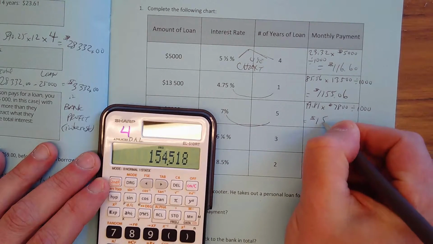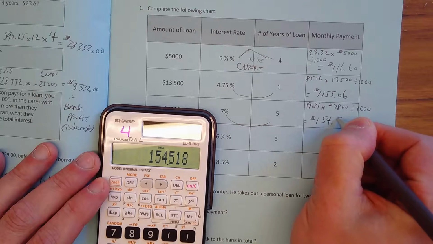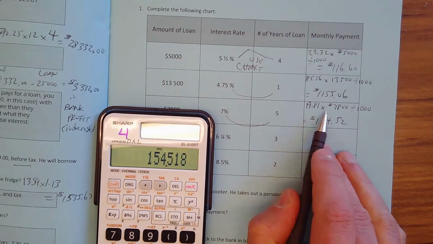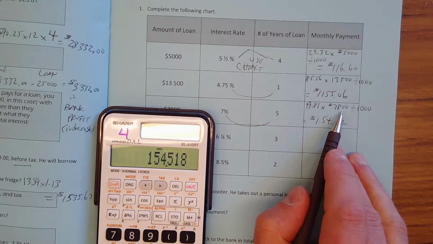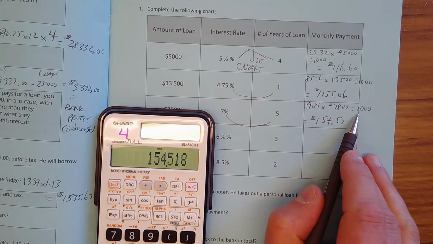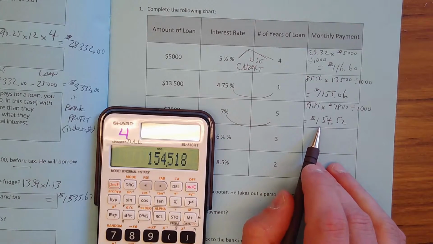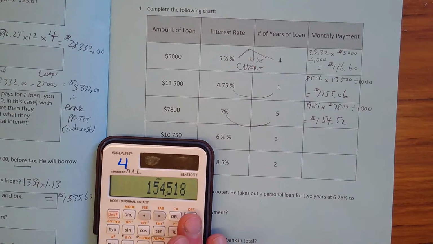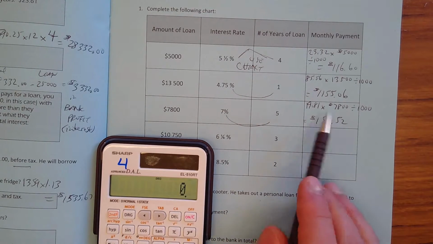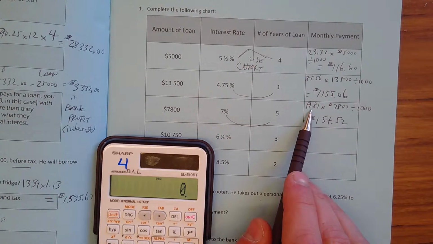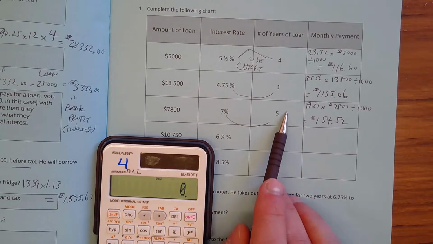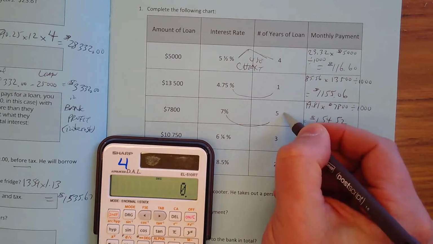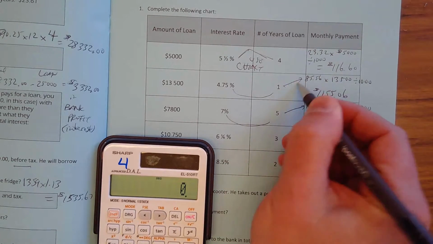On the chart, $19.81 times $7,800 divided by 1,000. So this one, the monthly payment is $154.52, from the chart when we went and looked up 7%, 5 years. It's kind of like these two numbers turn into that number there, that first one.